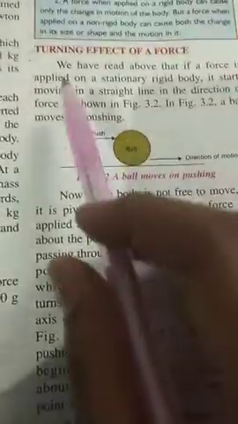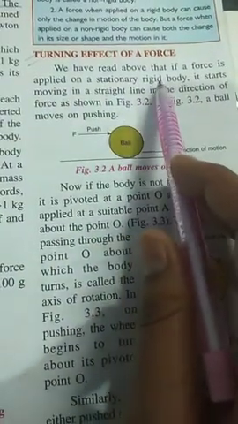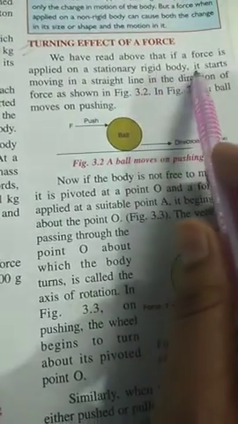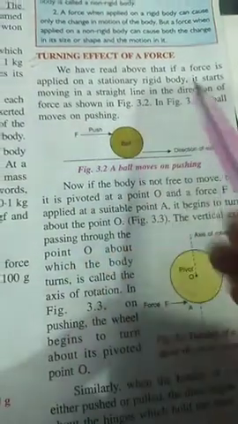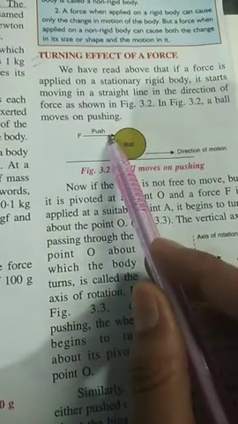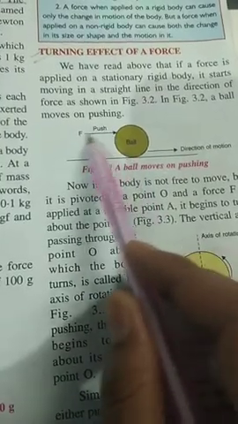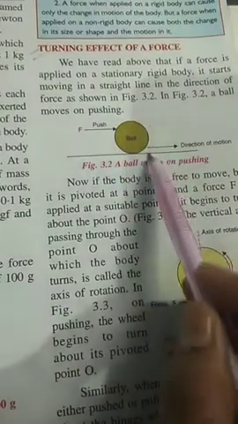Next we have another part, that is the turning effect of force. We have read that if a force is applied on a stationary body, or a rolling body, it starts moving in a straight line in the direction of force. As you can see, if this ball is being pushed, the direction of force is given this way, and the ball will also move in the direction of force, which means both are parallel to each other.